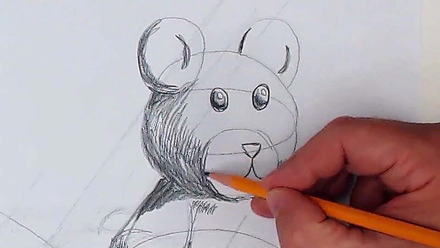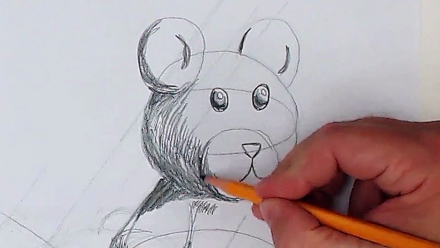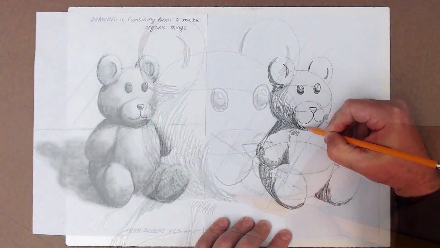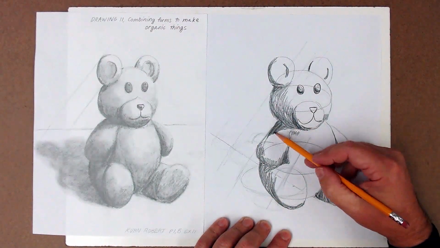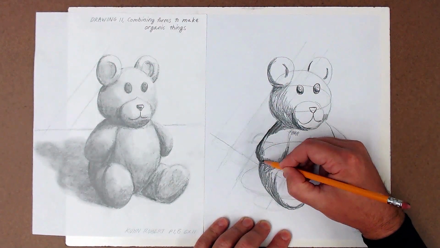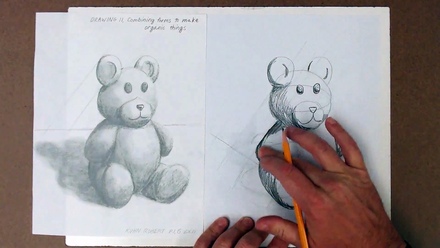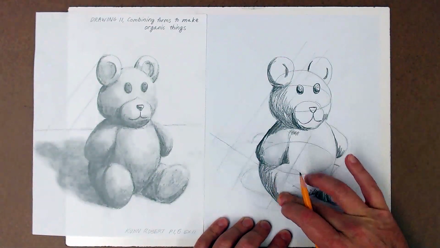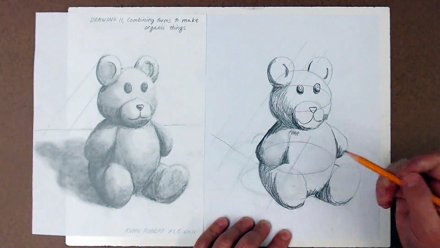Different values. Same old, same old. Everything is the same. That's what makes it so easy. So what I'm going to do at this point is just quickly fill this in a little bit, give it a little bit of body.